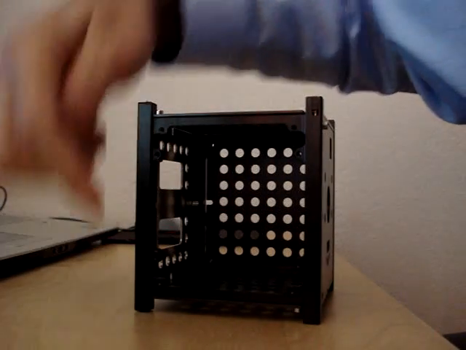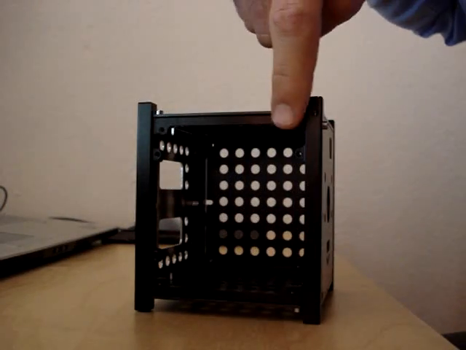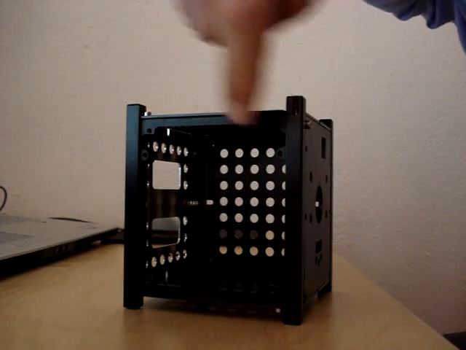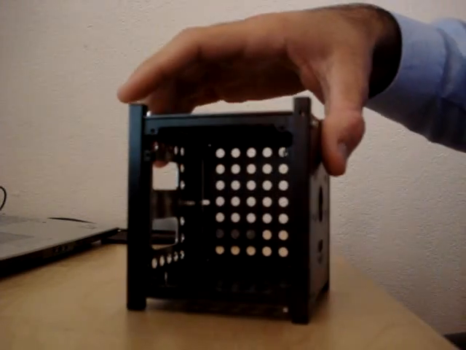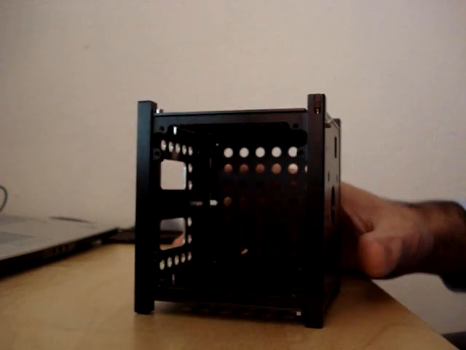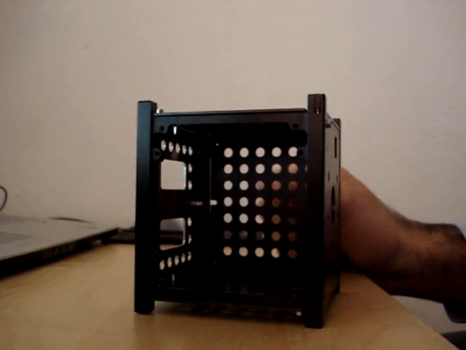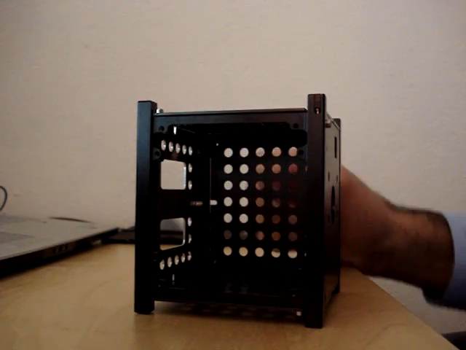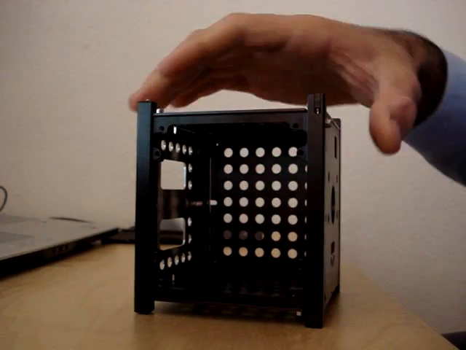You've got 2 posts, and what connects them are these crossbars, and it's basically one piece machined out of aluminum 7075, and the reason why it's black is because it's hard anodized so that the surface can withstand the harsh space environment.